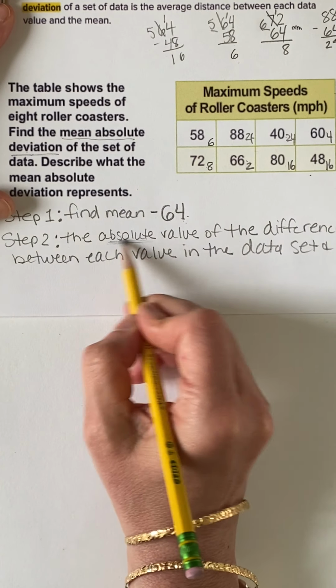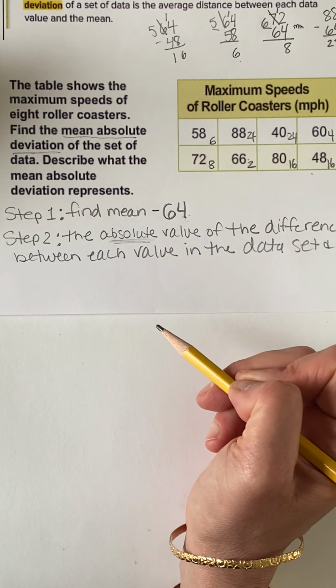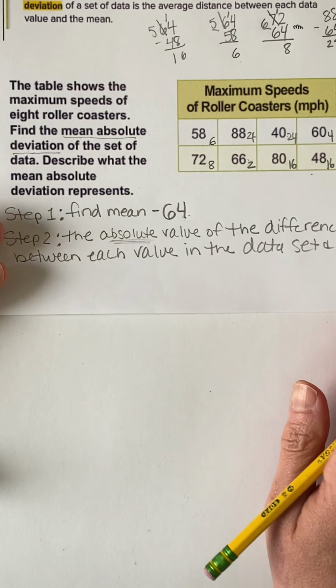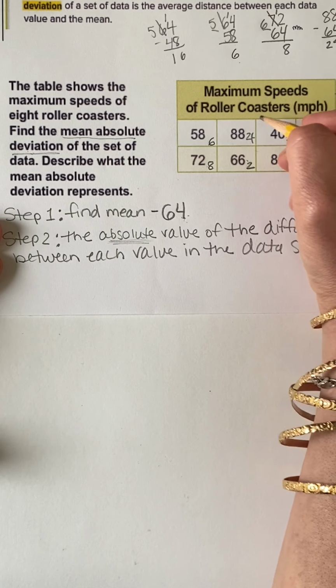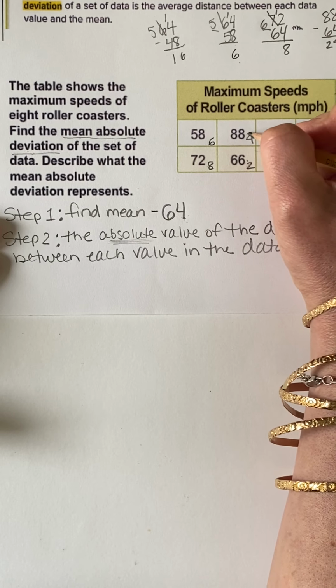So it has to be positive. You do the higher number minus the smaller number, so you find the absolute value, and these are all going to be positive numbers.